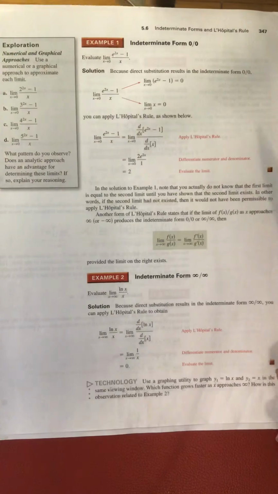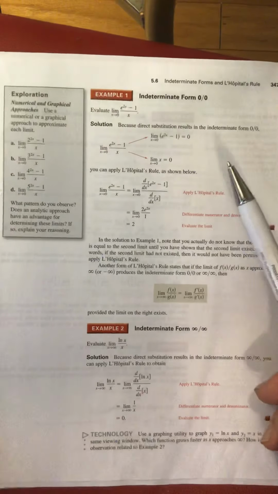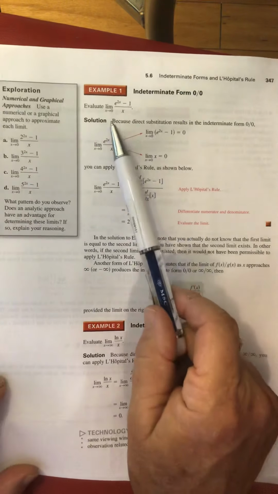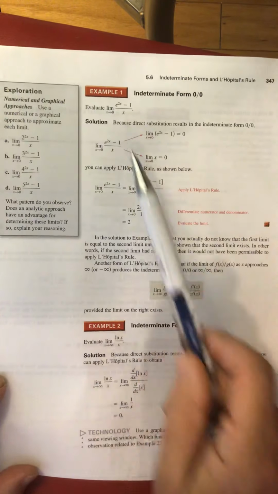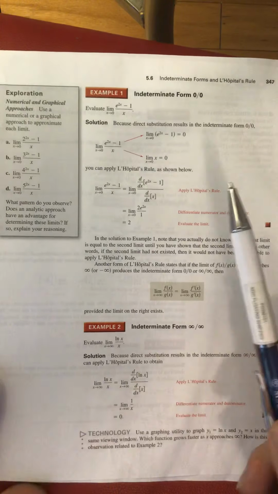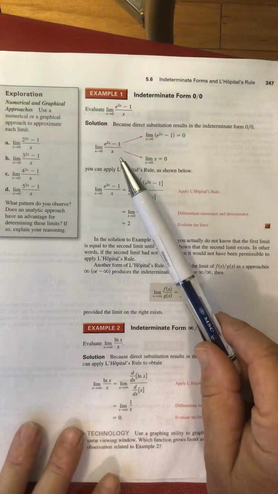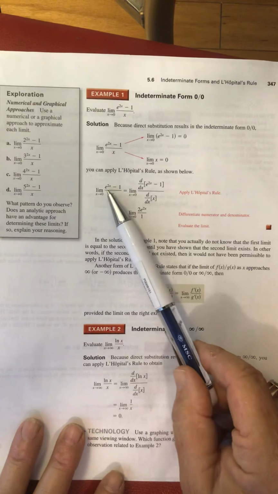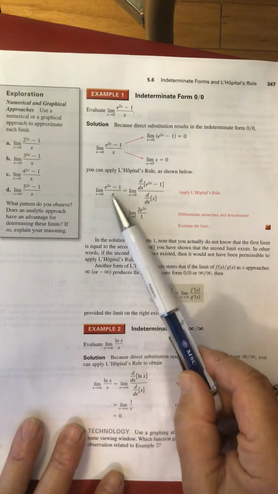For example, one that we just looked at that we really couldn't do, the limit as x approaches 0 of e to the 2x minus 1 over x. And we did a chart with that, and we found out the value was guessed to be 2. So let's see if it really is. Well, when you put 0 in, e to the 0 is 1, 1 minus 1 is 0, x is 0, 0 over 0.